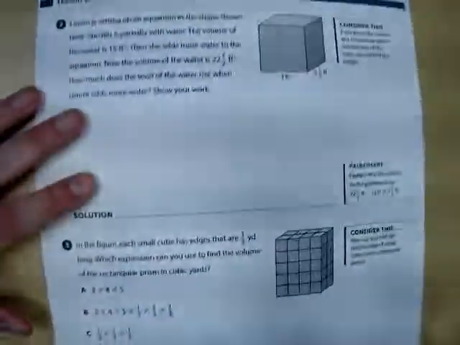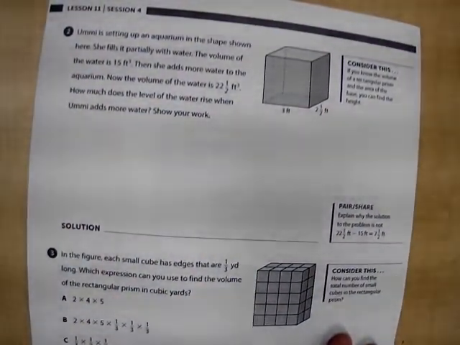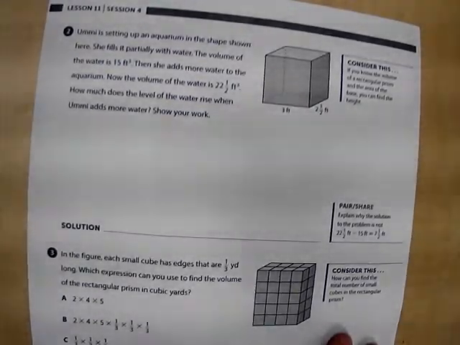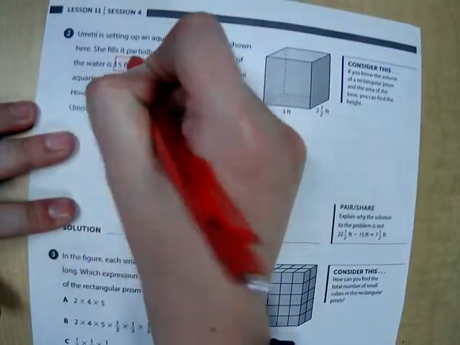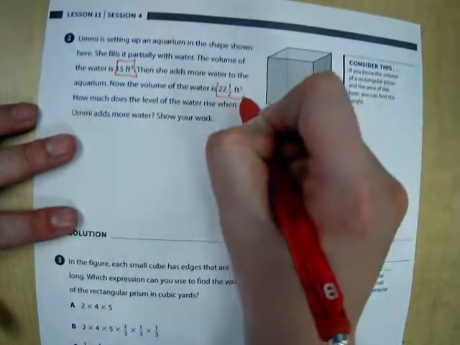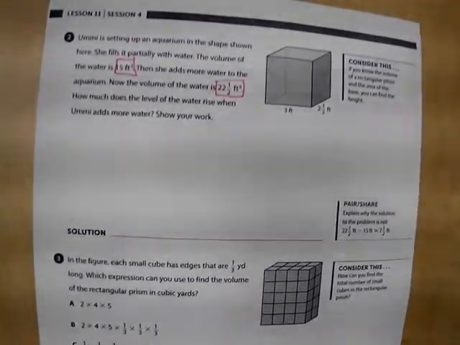Now, moving on to number 2. Umi is setting up an aquarium in the shapes shown here. She fills it in partially with water. The volume of the water is 15 cubic feet. Then she adds more water to the aquarium. Now the volume of the water is 22.5 cubic feet. How much does the level of the water rise when Umi adds more water? Show your work. So this is actually 2 different problems in one.